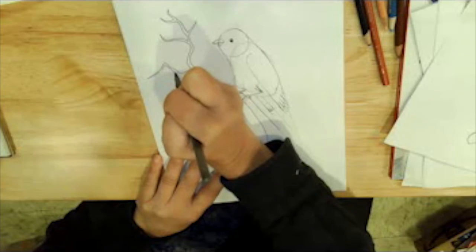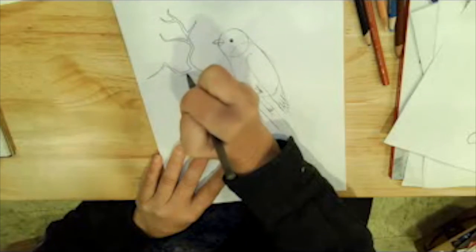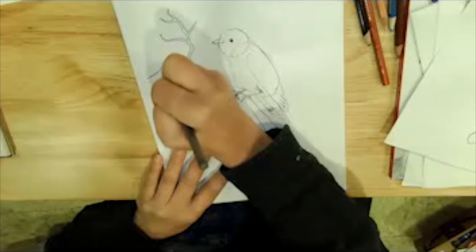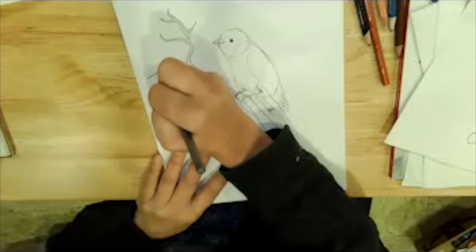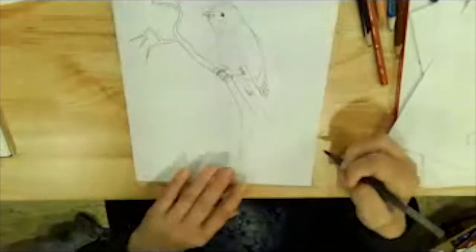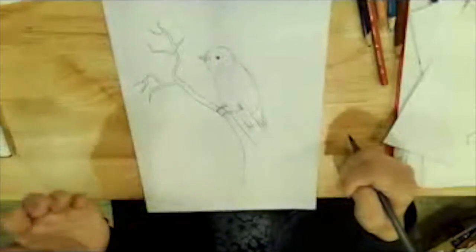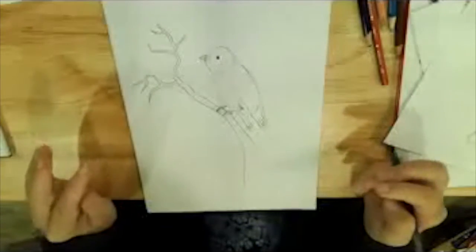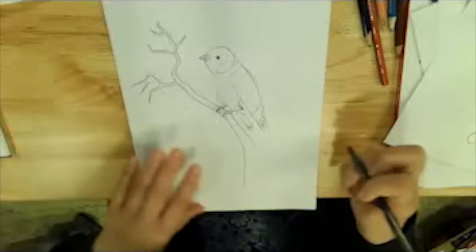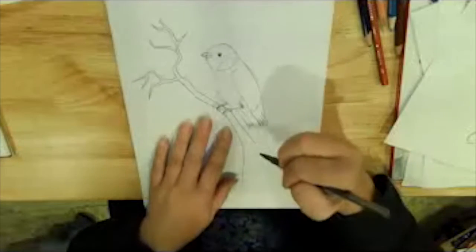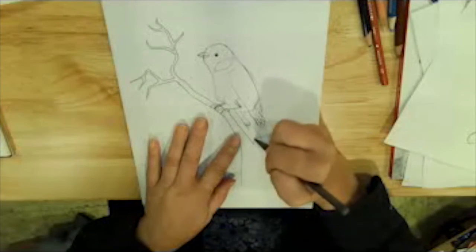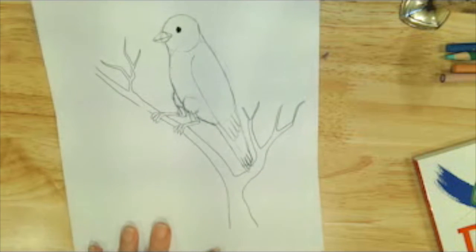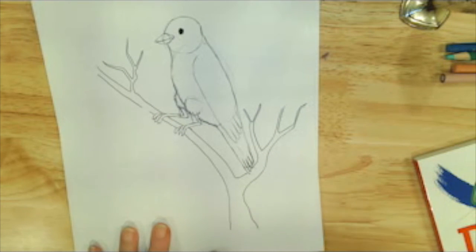You can do the same thing, just leave some gaps along the way and then fill them in with other branches. And the cool thing about trees is there's so many different kinds of trees and every tree grows its own way. So it's going to look real as long as it's not perfectly straight. So now I left this opening here. I'm going to make another branch that goes back here, but it's not going to be nearly as big. It doesn't have to be perfect, right? It's just a bird and a branch.